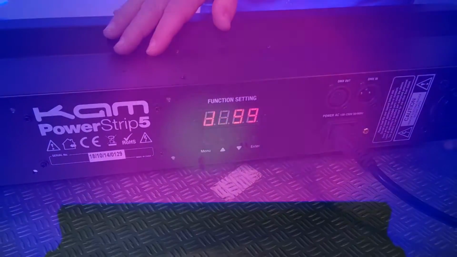Moving on again, you will see a DE setting. This is basically a variable pulse.